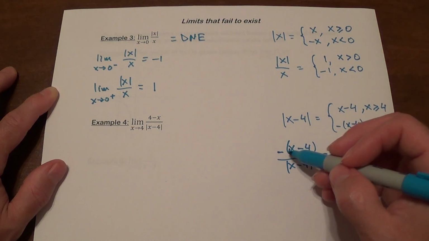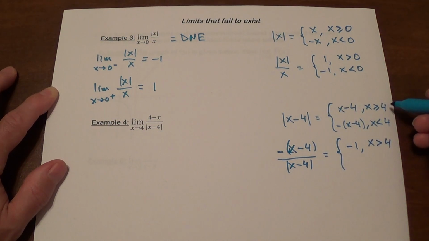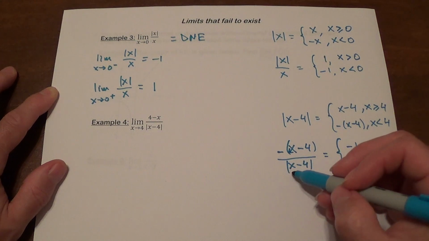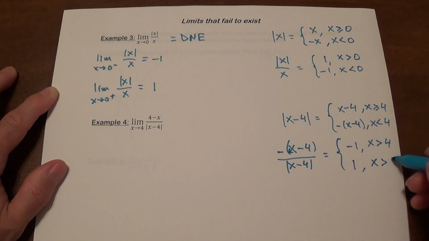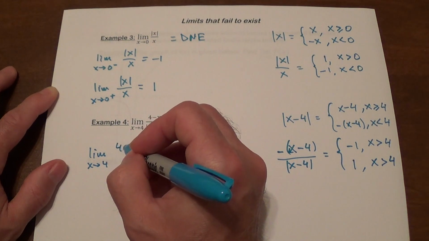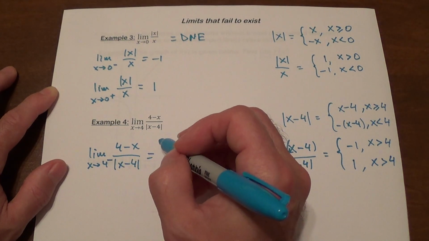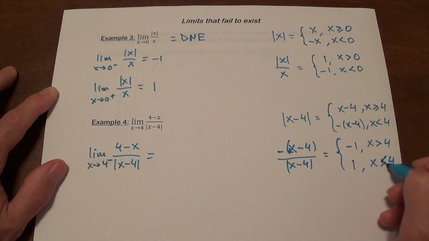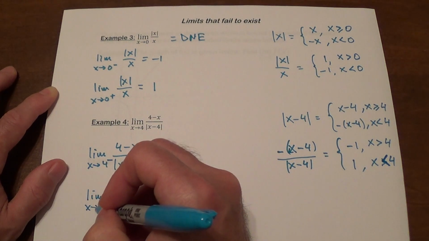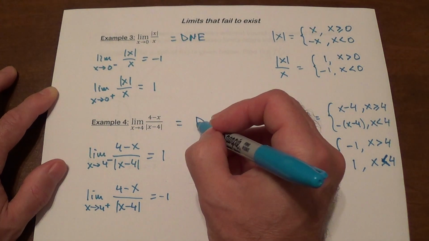So that's you dividing this quantity by this. When you divide x minus 4 by x minus 4, that's going to give you 1. That's when x is greater than 4. Again, I have to get rid of 4 because I can't use it anymore. When you divide negative x minus 4 by x minus 4, I'm going to get negative 1 when x is less than 4. So you can see that the one-sided limits are not going to equal each other. Hold on, I made a mistake, I put them both in the same direction. The left-hand limit here is going to equal negative 1, and the right-hand limit is going to equal 1, hence this limit does not exist.